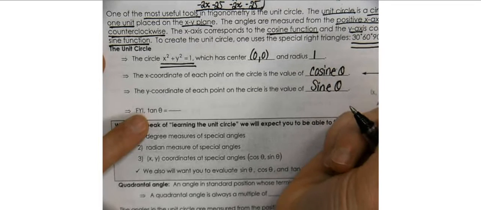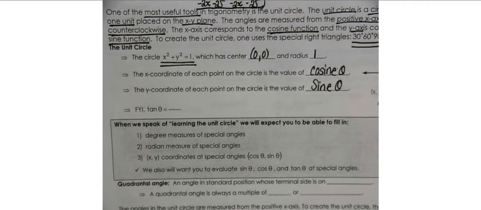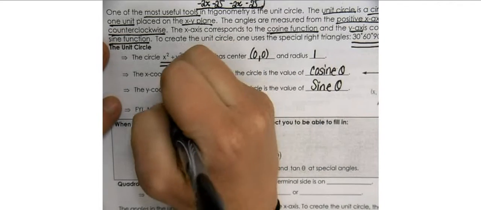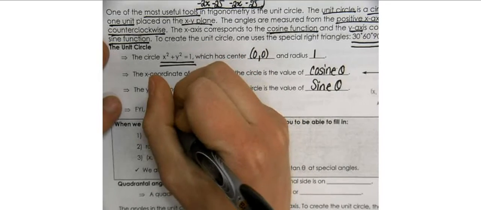And just know that tangent is equal to opposite over adjacent. So in terms of SOHCAHTOA, the opposite is going to be sine of theta, and your adjacent is included in cosine of theta.